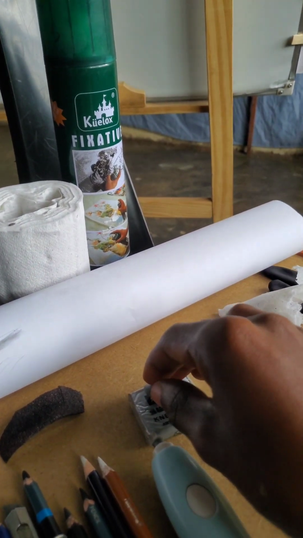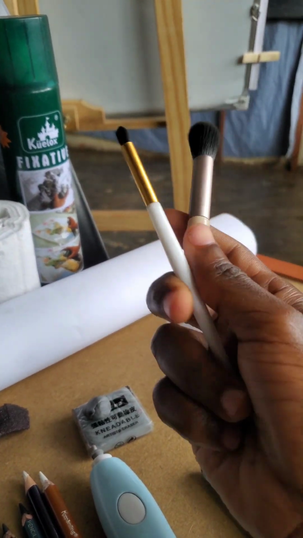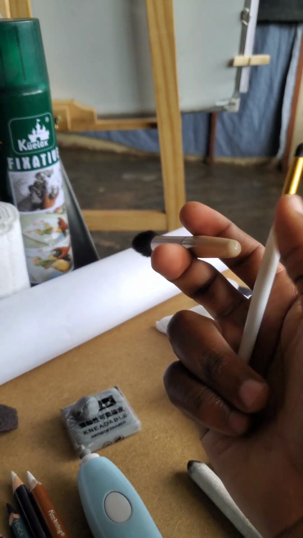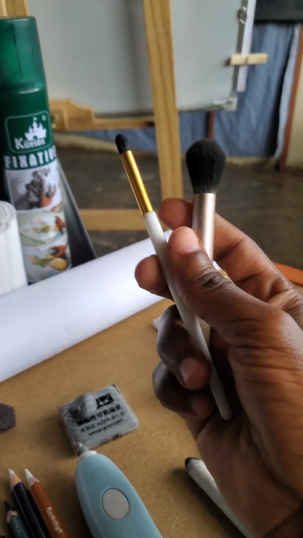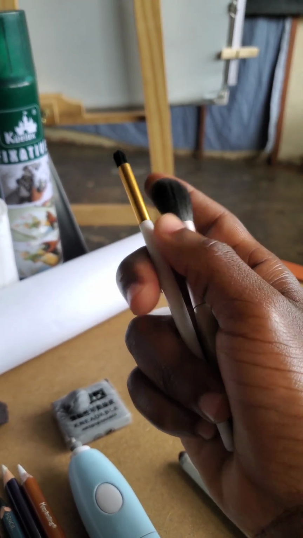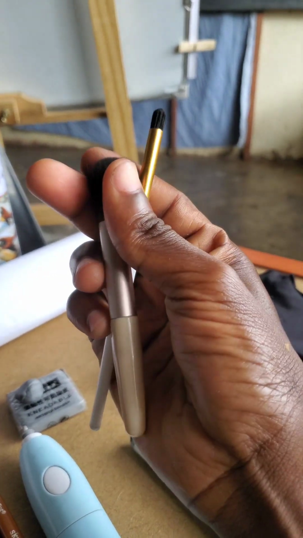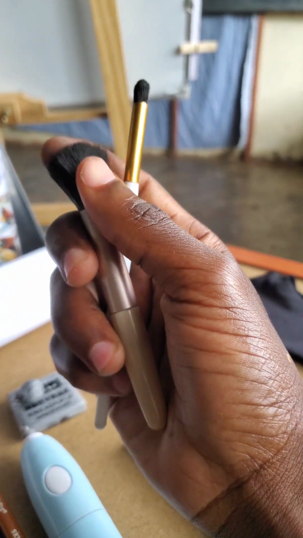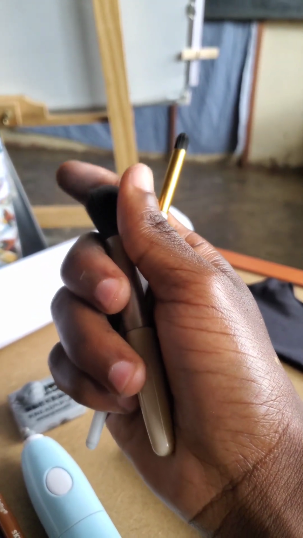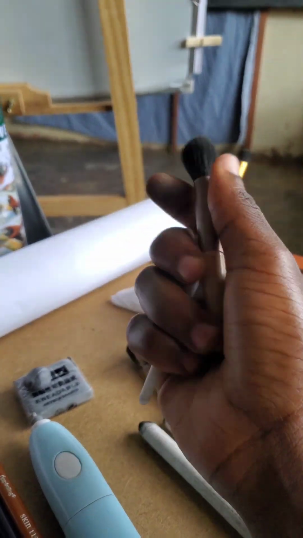So I'll go to brushes. Brushes are very essential, but not all brushes are essential in art, especially in the drawing part of art. These makeup brushes are the ones that are essential. Right, you can see this one. I'll be using this to add charcoal pencil to create a smooth type of shading. So you can see these are makeup brushes.